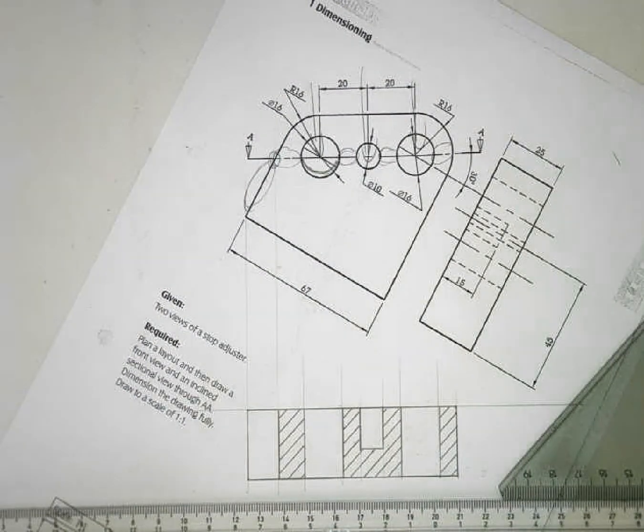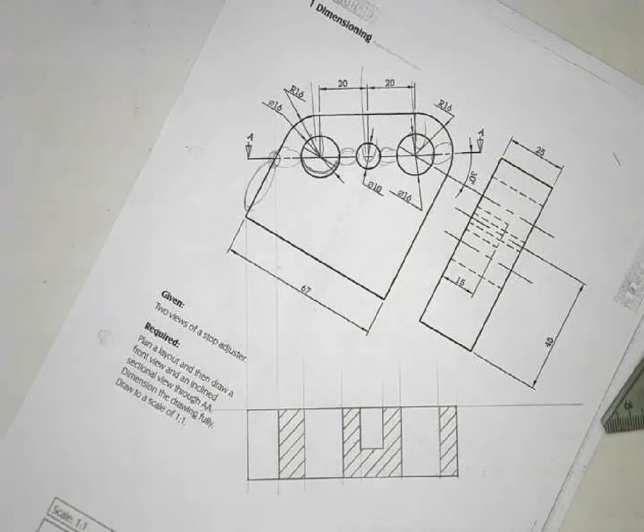And there we have our completed section view for this component along the auxiliary cutting plane.